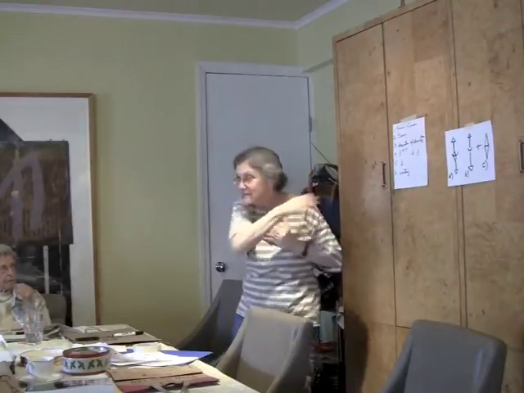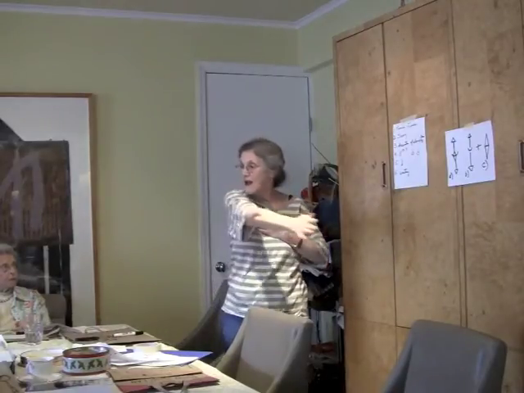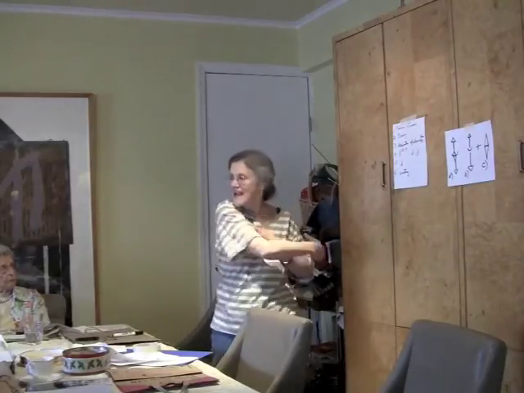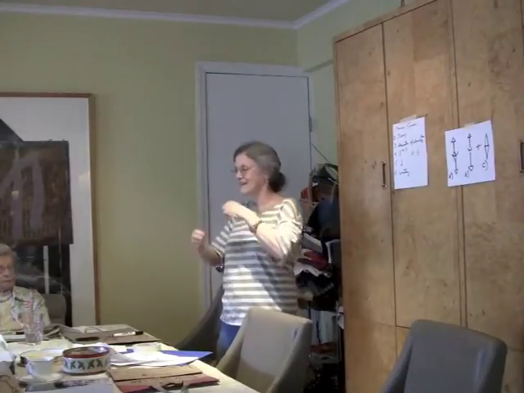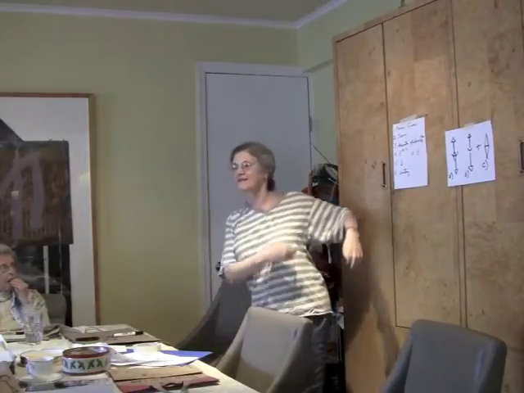So this would not be a swing. I've changed my energy, but I've not gone on a curved path. This would not be a swing because even though I'm going on a curved path, I've not changed. This would be a swing. This would be a swing, right? Any plane, any body part.